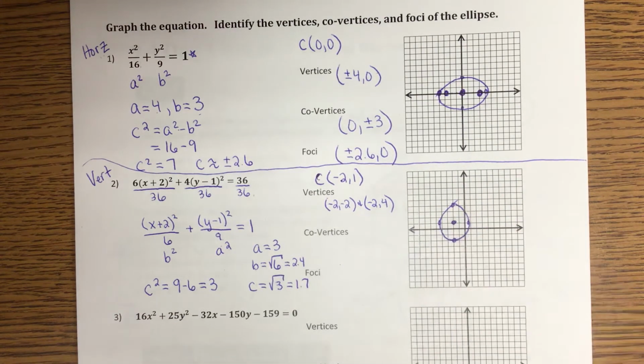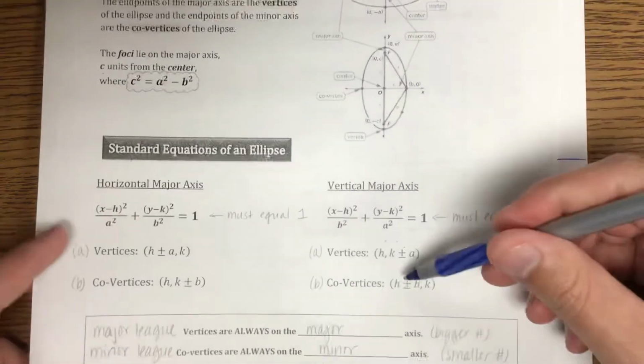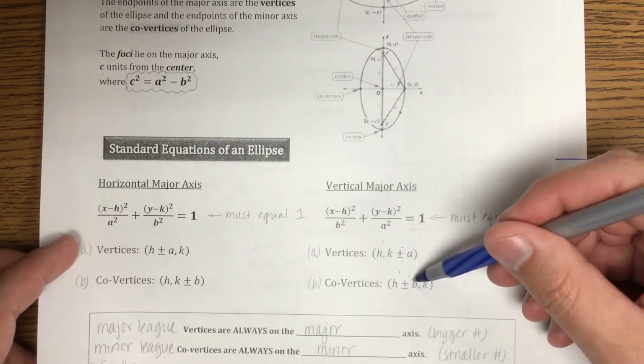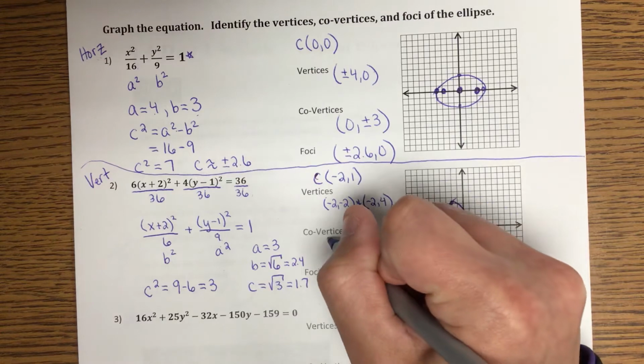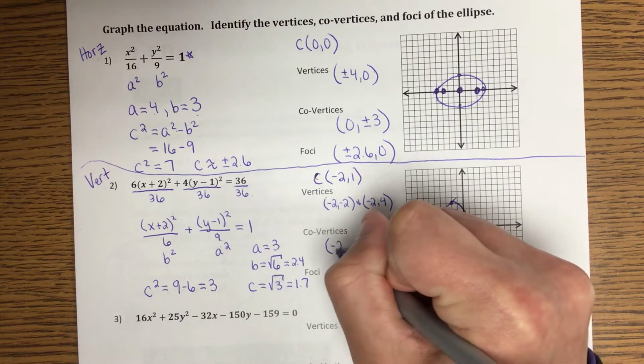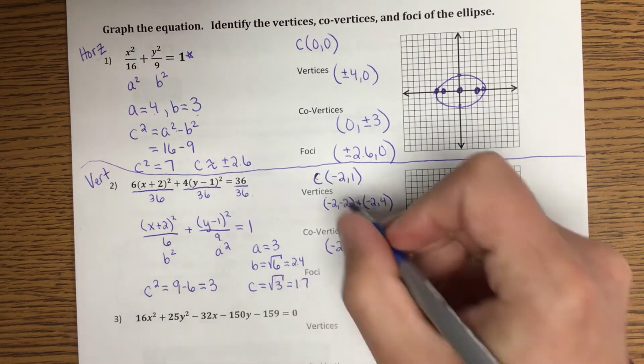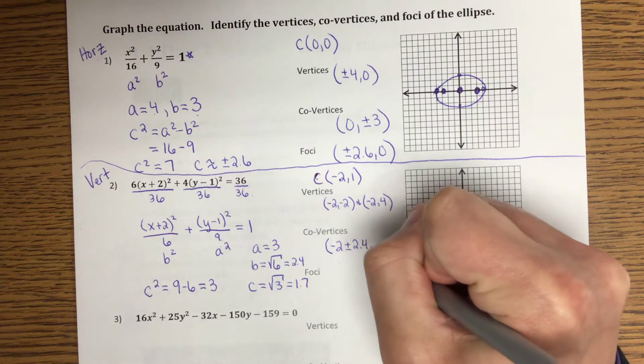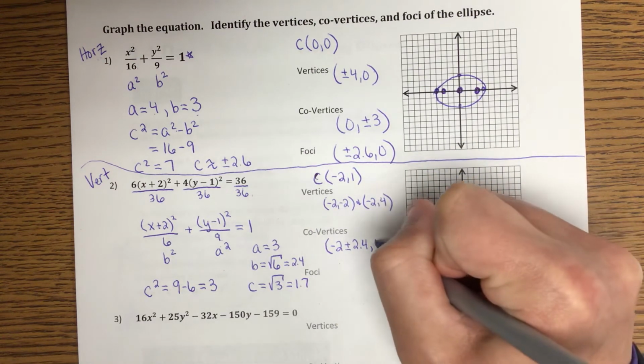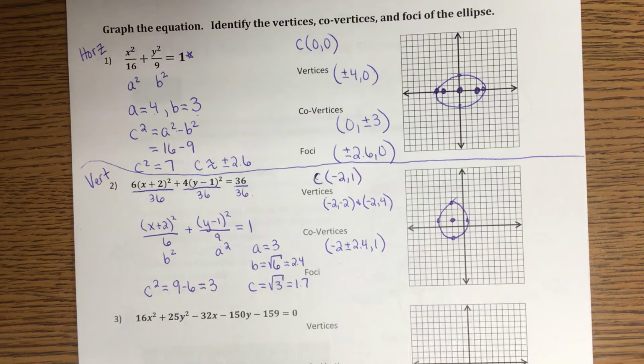So to list out those co-vertices, that would be the h value plus or minus the b value, k. So I don't want to leave it like that. I want to clean it up.